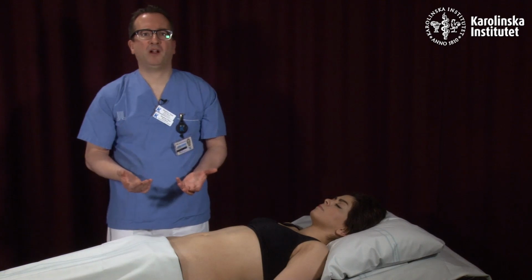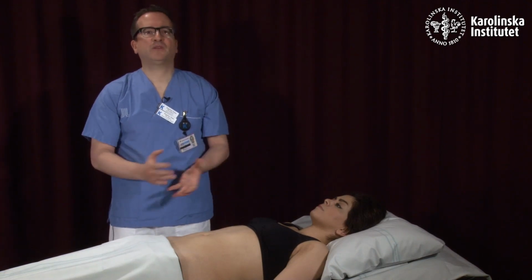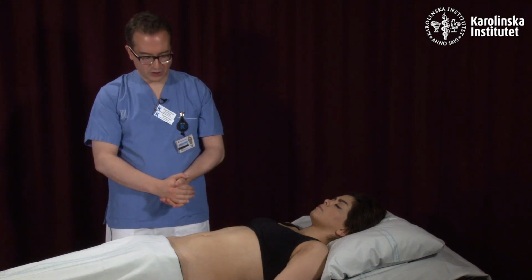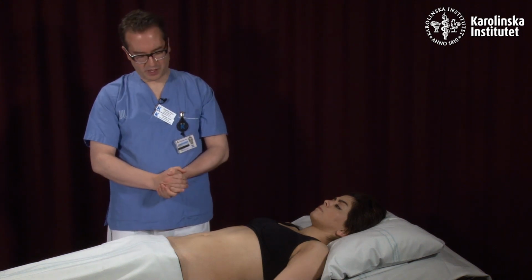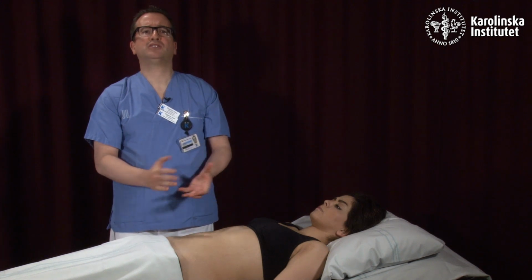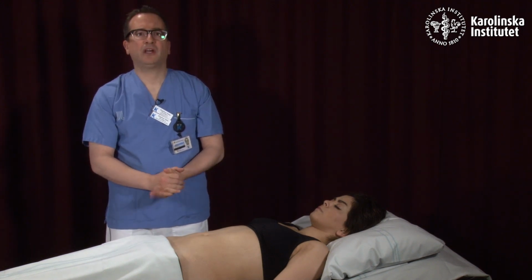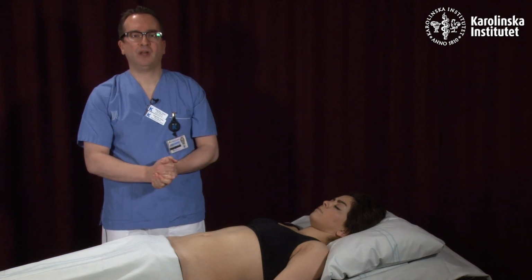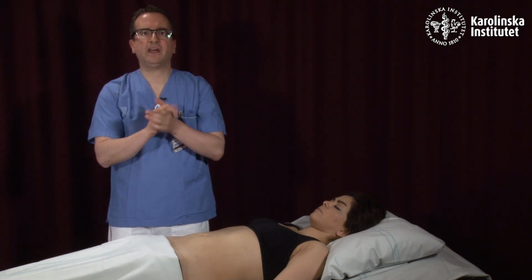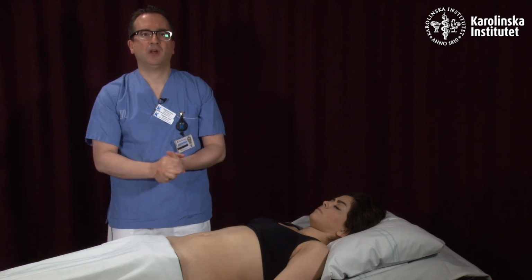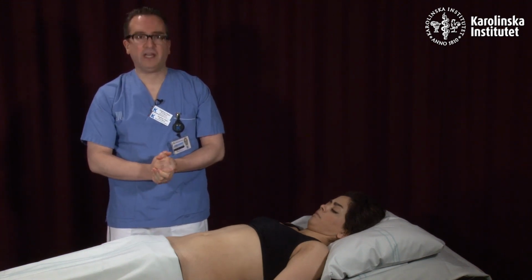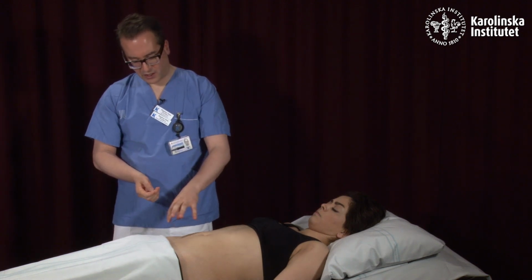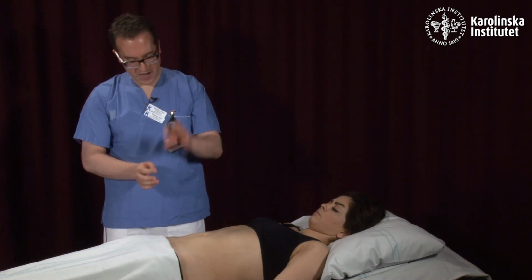When you perform a palpation, don't start with palpation when you do the physical examination of the abdomen, but do it at the end, because with palpation you can change the bowel sounds and palpation can cause pain. Before you start the palpation, make sure that you warm your hands and ask the patient where the pain is located. If the patient tells you that the pain is located in the right lower quadrant, never start here with a palpation.